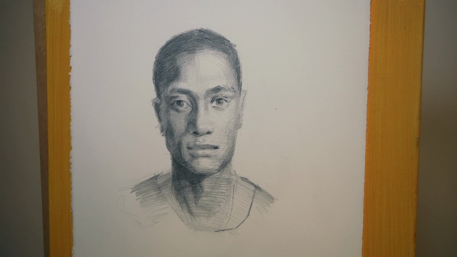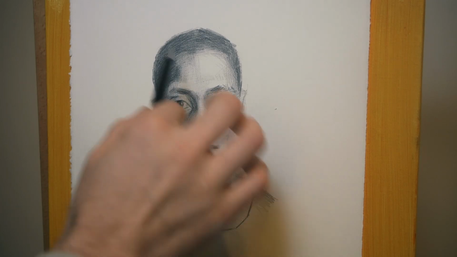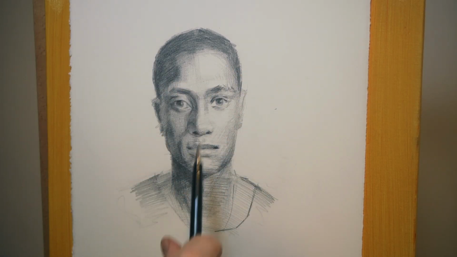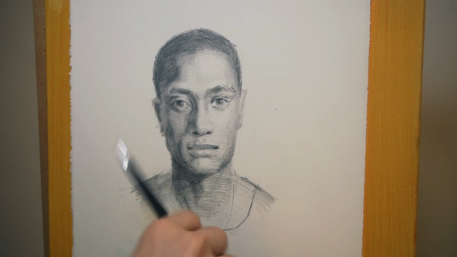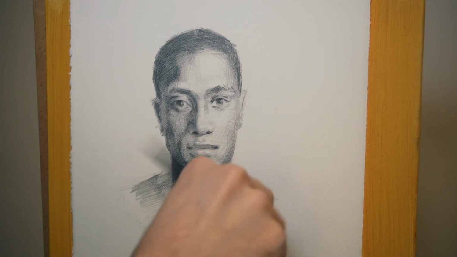And this lesson we're going to be just developing these forms, some of what I would call medium-sized forms. So we've got all the general forms and we've got a suggestion of medium forms through the halftones.